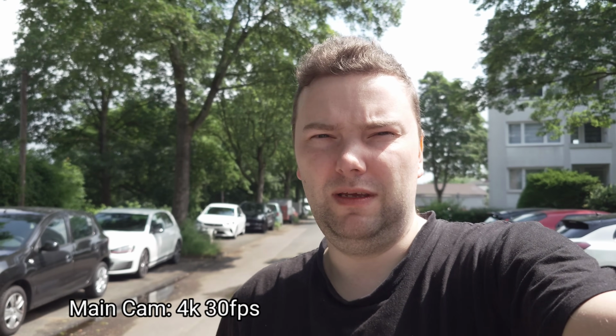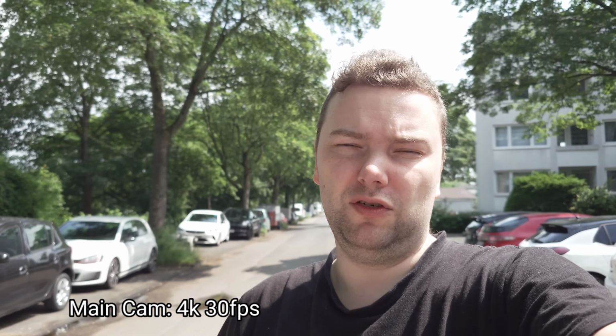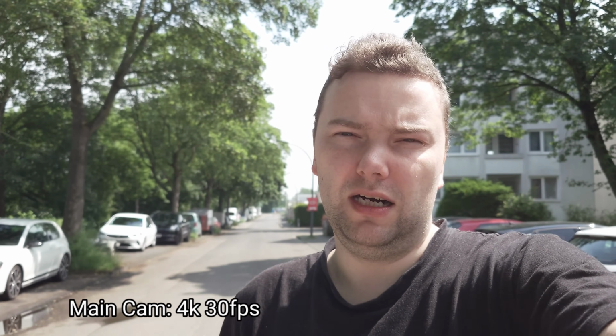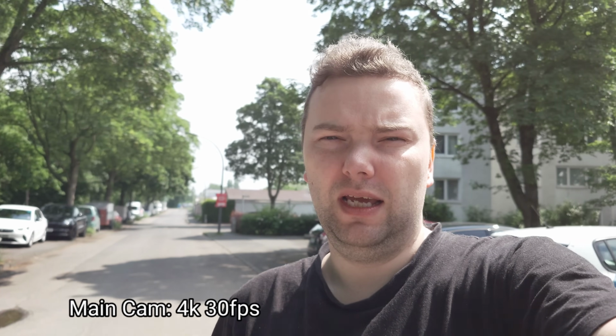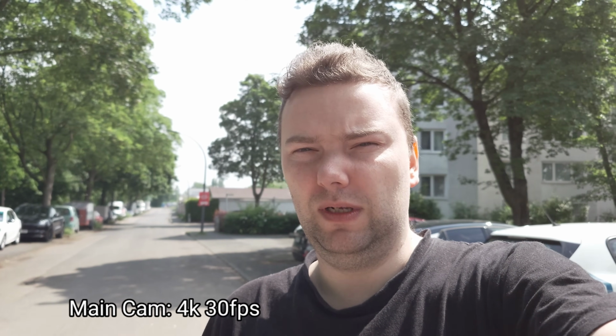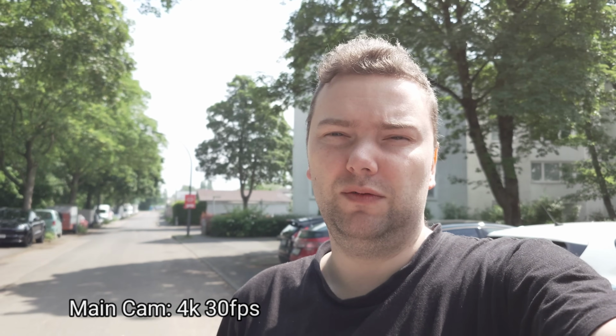And now same scene with the main camera sensor. Better HDR for sure, with SDR recording, however. Probably a little bit overblown there as well still. So what do you think about this one here?